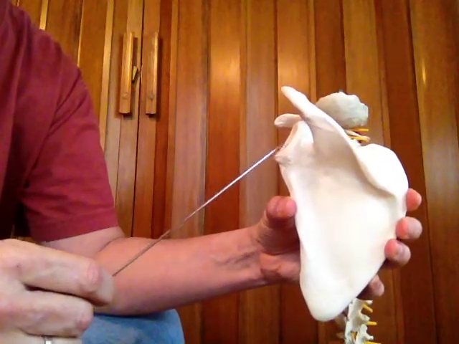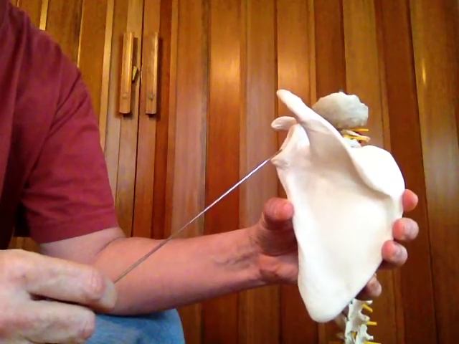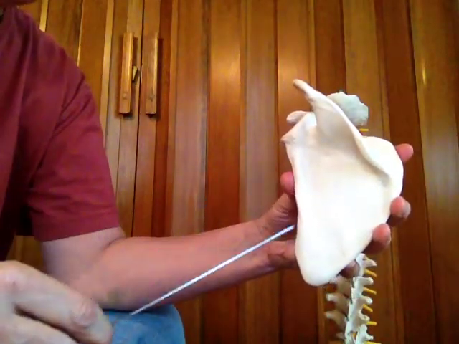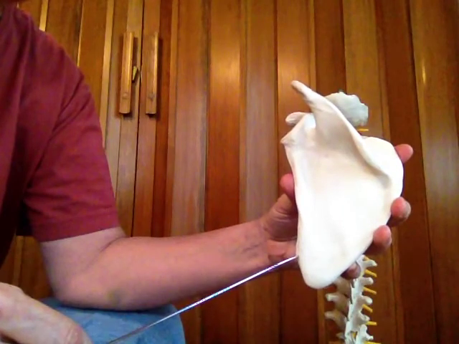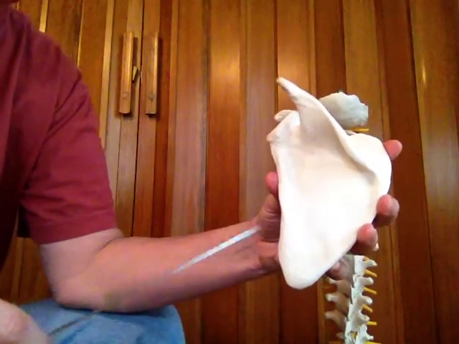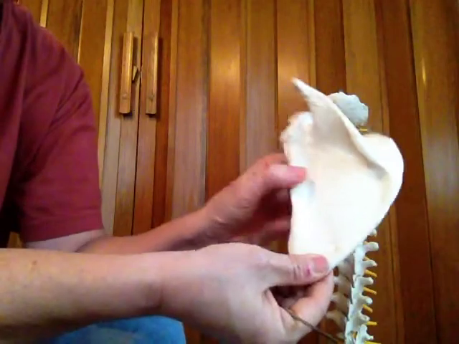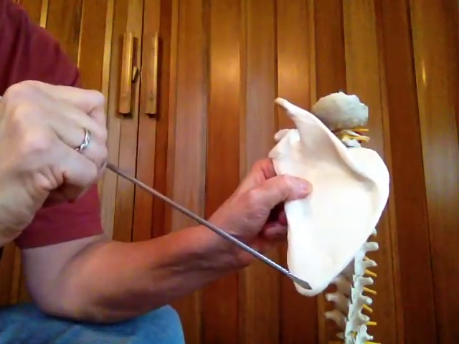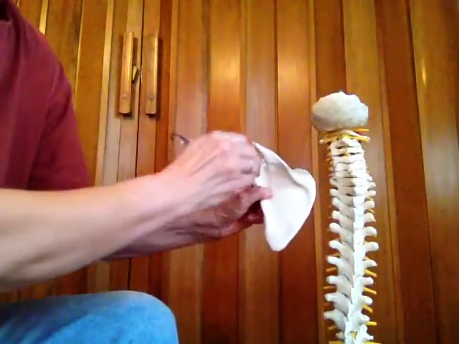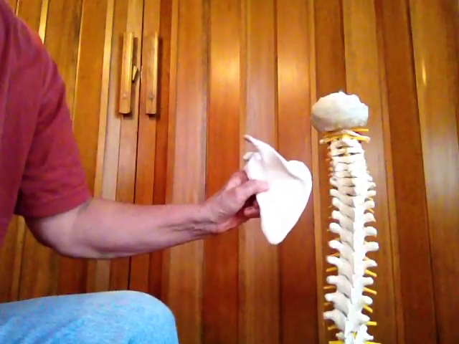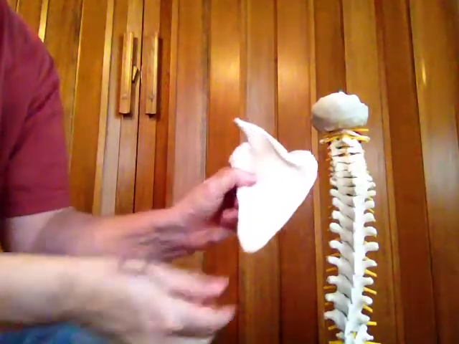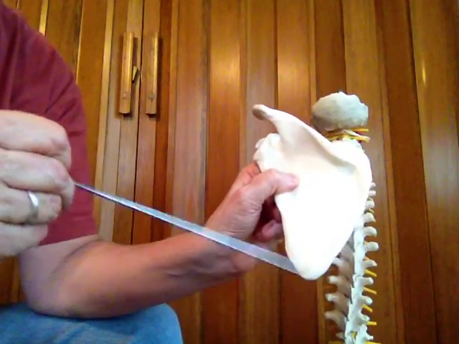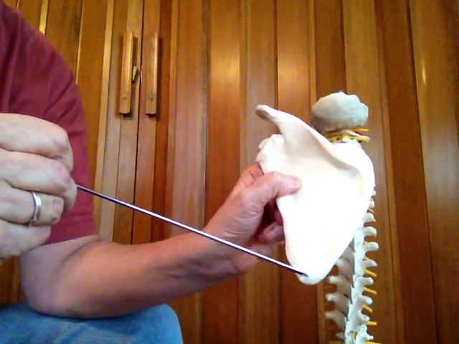So you know that this has to be the lateral surface because the shoulder is on the outside. So this line here would be the lateral border. It's also called the axillary border, which would make this border the medial border, and since it's closest to the vertebrae, it would be called the vertebral border. It comes to a point at the bottom. This is called the inferior angle.